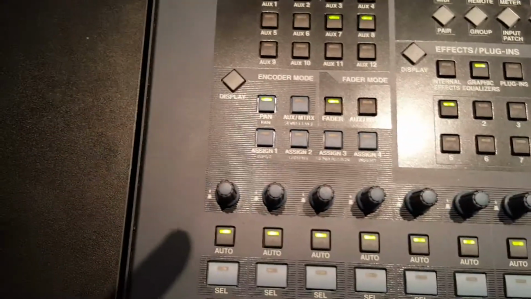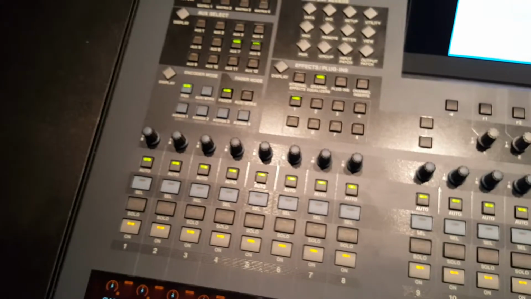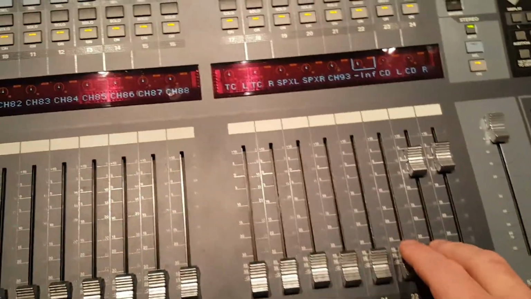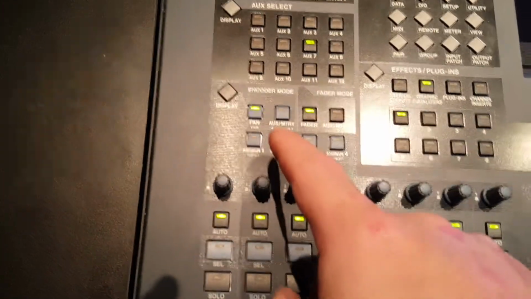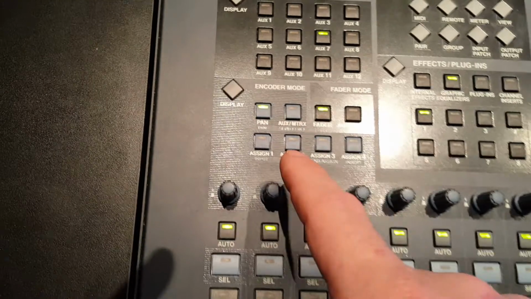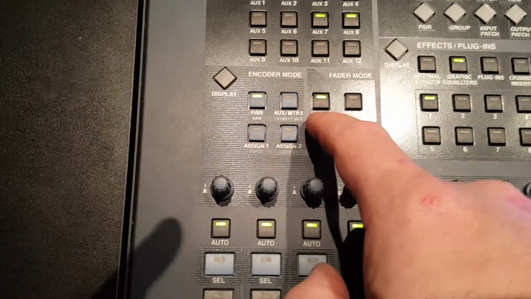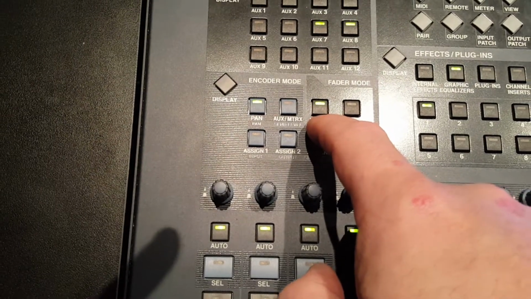What those buttons are telling you is that when you're dealing with the faders here on the console or with the encoder knobs, you want to make sure what those faders and encoders are supposed to be doing. So for our exercise today, we want the faders to actually be monitor path faders or regular volume faders, and we want the encoder knobs to be pan control.